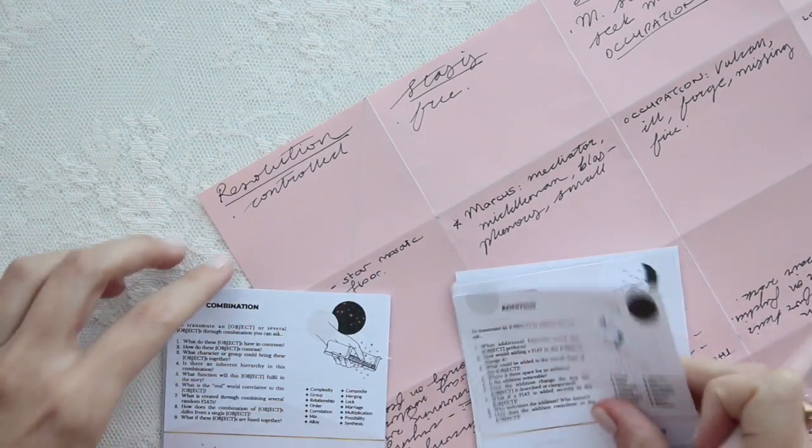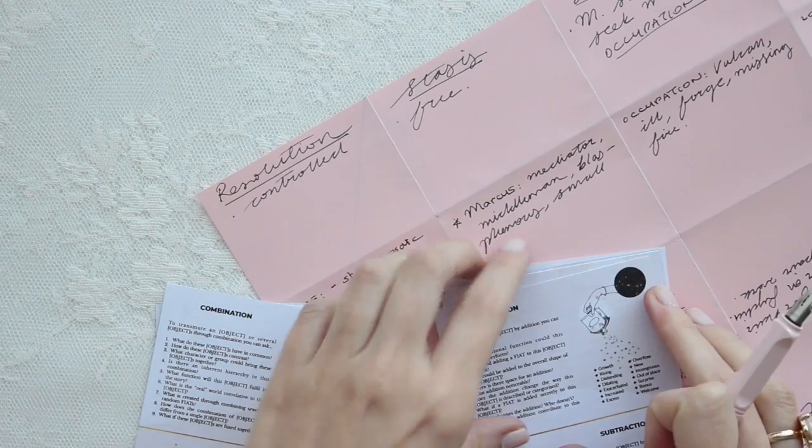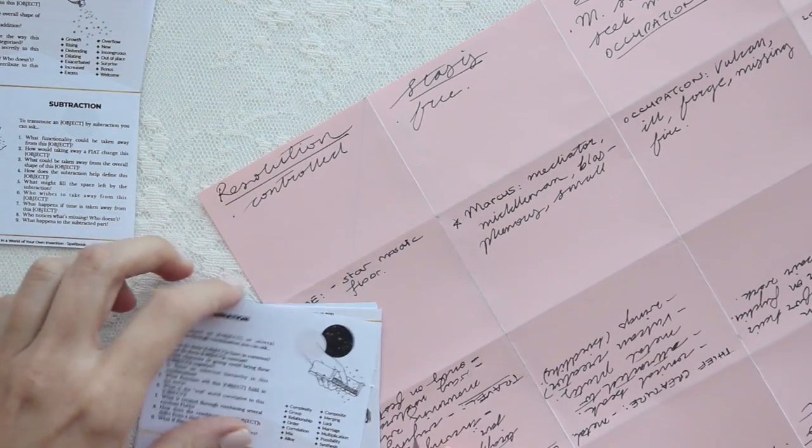Let's look at our spells. What else haven't we used? Division. That sounds appropriate because he's divided from his wife.